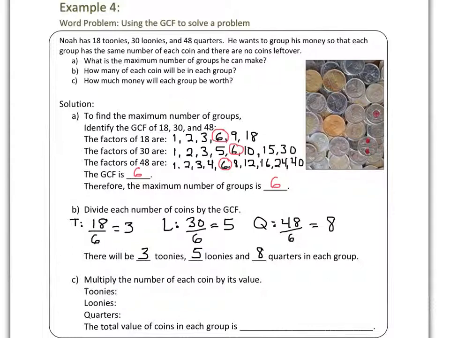Then we can go ahead and find how much each coin has in value and then find the total value for each group. So toonies, of course, are $2. So if they're each $2 and there's 3 in each group, $2 times 3 is $6 total for the toonies. Loonies are worth $1, and there were 5 of them in each group, so that's $5 worth of loonies.